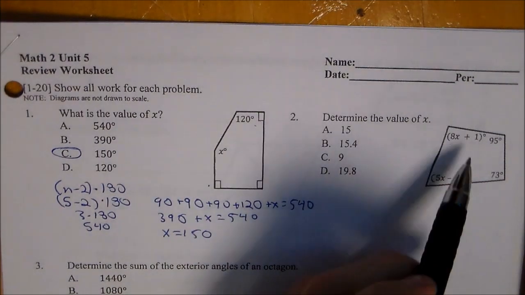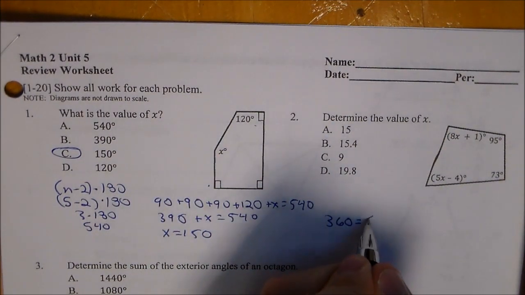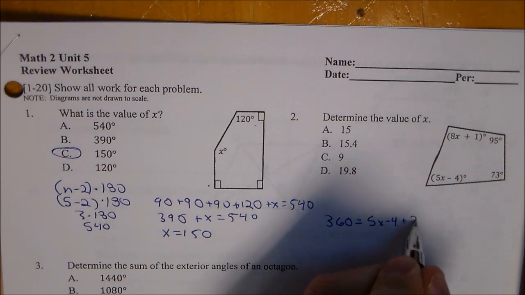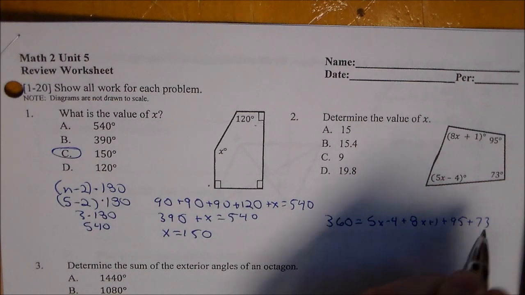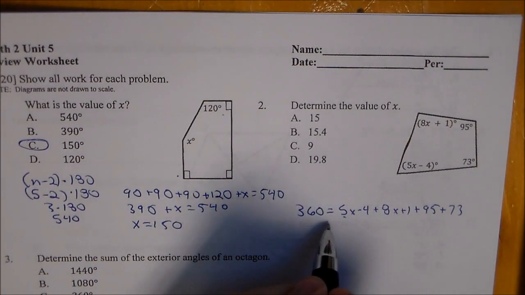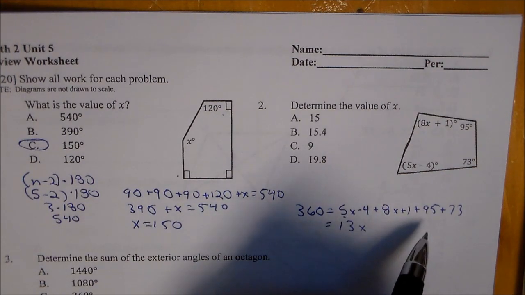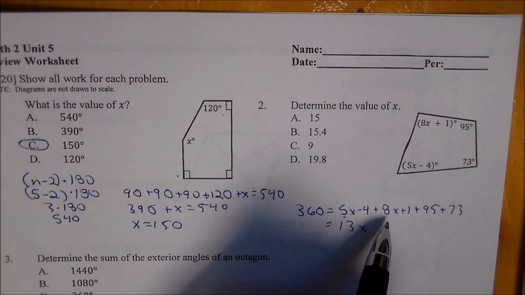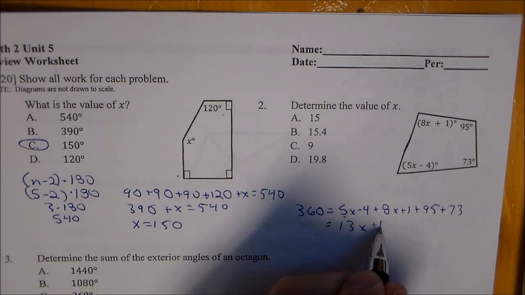When we look at number 2, we now have a quadrilateral, so we know these have to add to 360. So we'd say 5x minus 4 plus 8x plus 1 plus 95 plus 73. We have the 5 and the 8 are going to be a 13x. So then we have 95, 73, 1, and a negative 4, which come out to be 165.